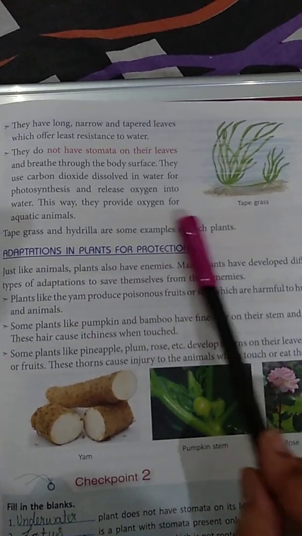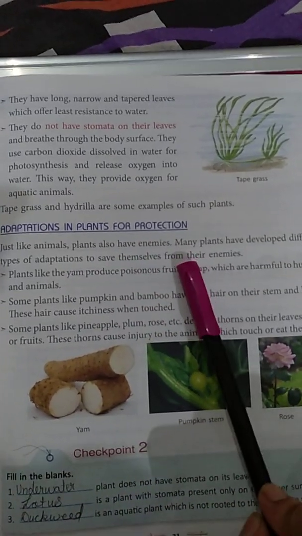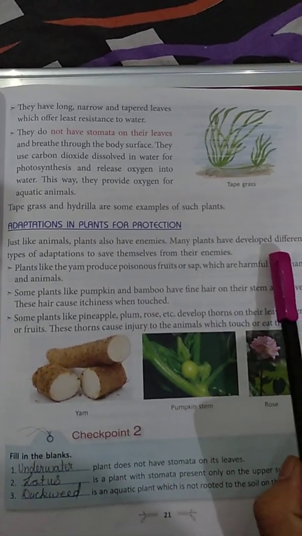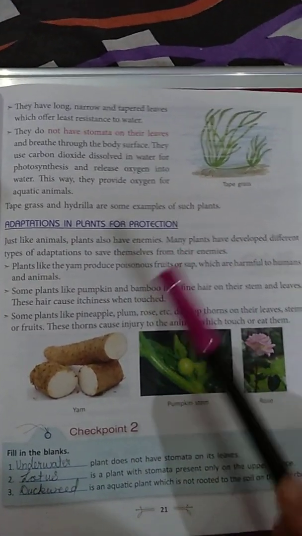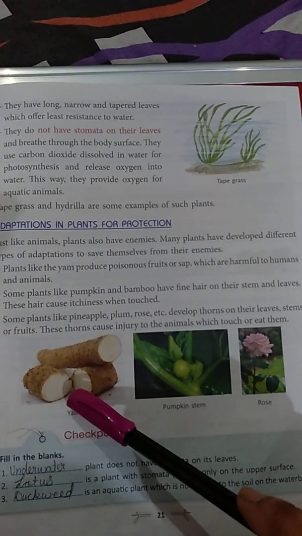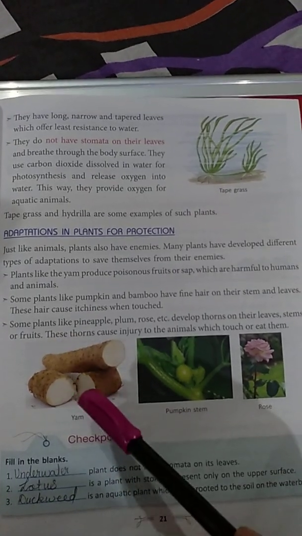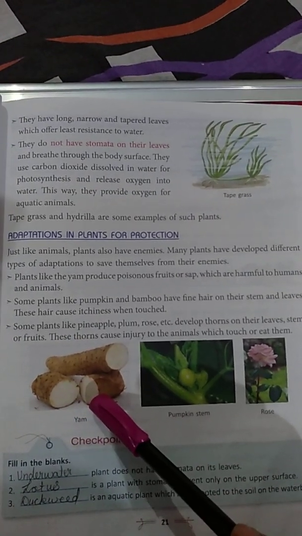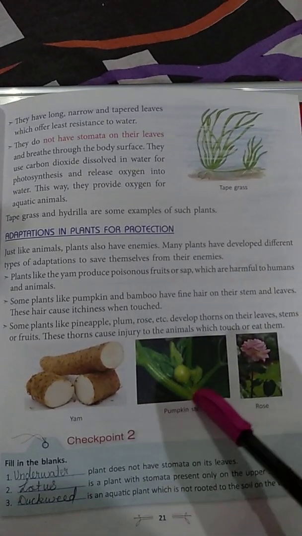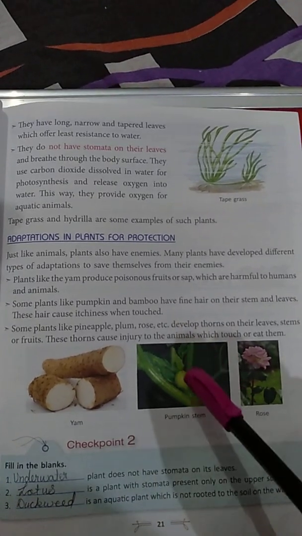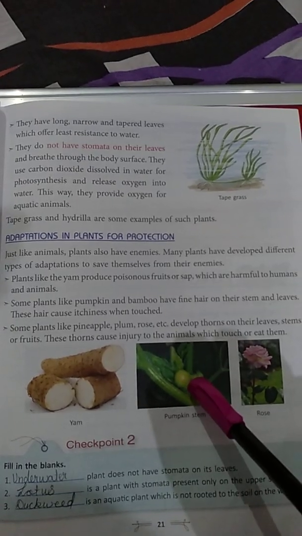Adaptations in plants for protection. Just like animals, plants also have enemies. Many plants have developed different types of adaptations to save themselves from enemies. Plants like yam produce poisonous fruit or sap which is harmful for humans and animals. Some plants like pumpkin and bamboo have fine hair on their stems and leaves. These hairs cause itchiness when touched.